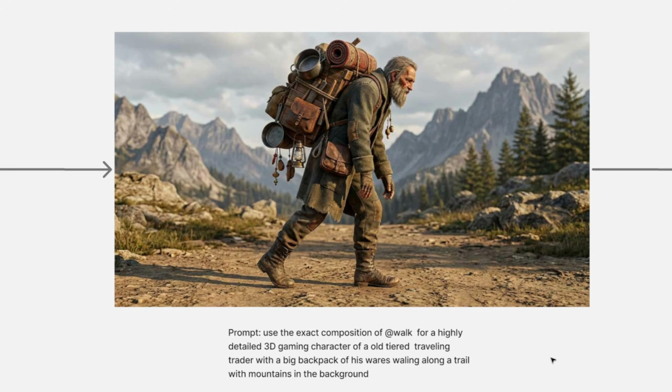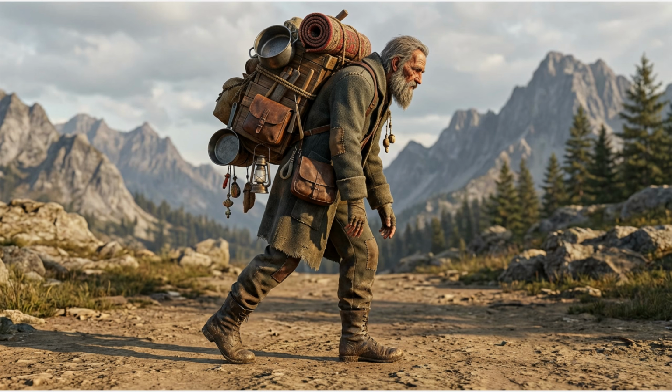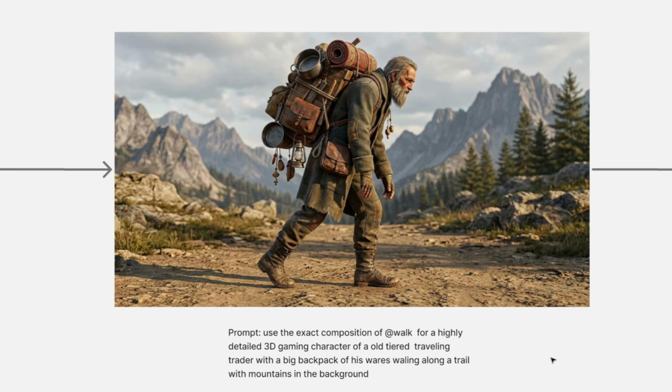Next, we are going to use the original image as the input and render an image over that. In this case, I want to have here American gold miner in the American nature walking along looking like a gaming character. So I'm describing all of that. We have the landscape in the background and he's walking. Looks pretty amazing.